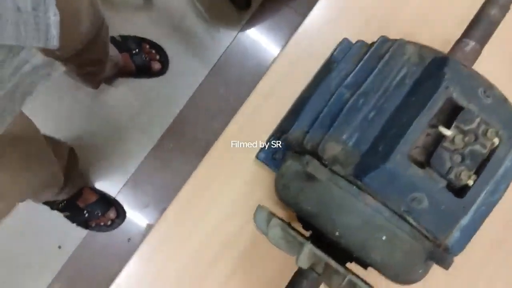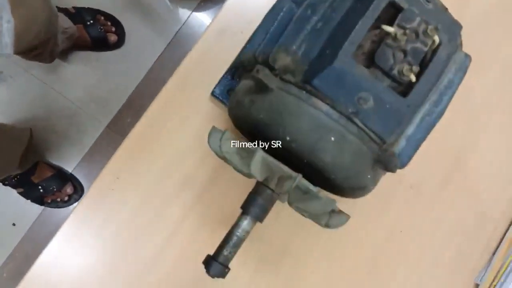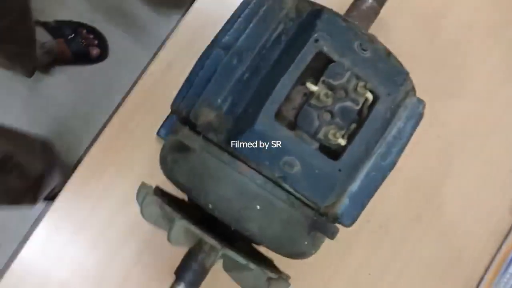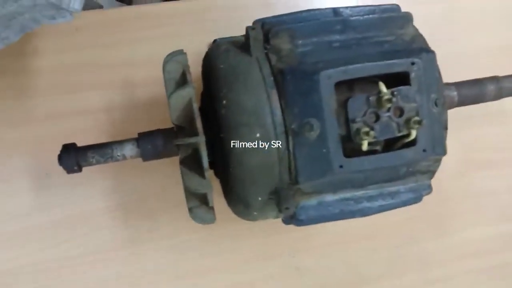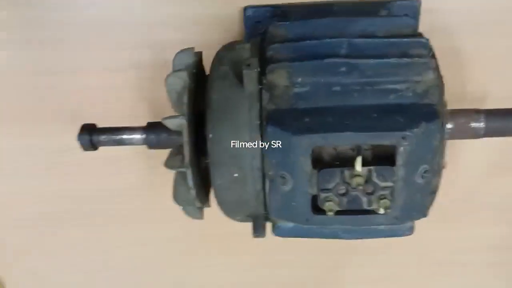Hello all. As I told you in my class, it is not possible for me right now to demonstrate a physical version of the motor, and therefore I have no other way out rather than filming a short video from which you can get a little bit of idea what a real motor looks like. Of course, this is the outside.